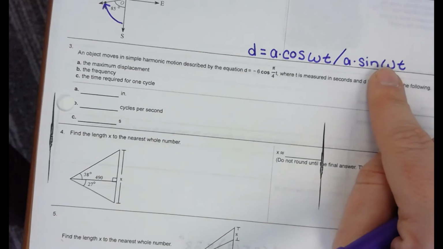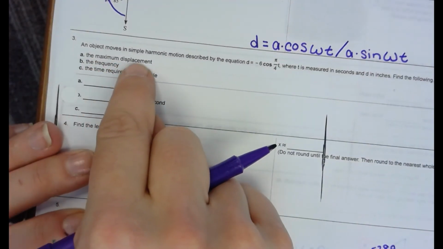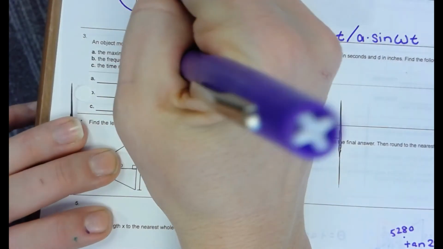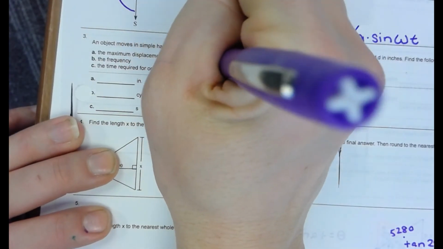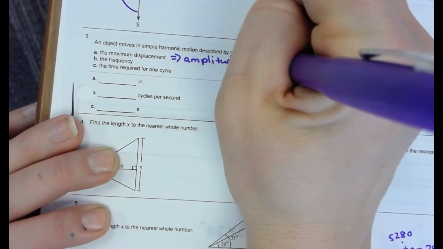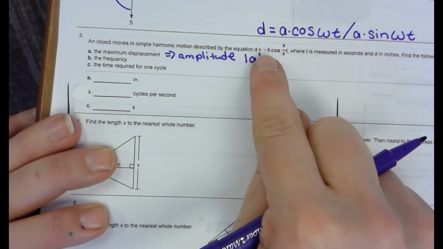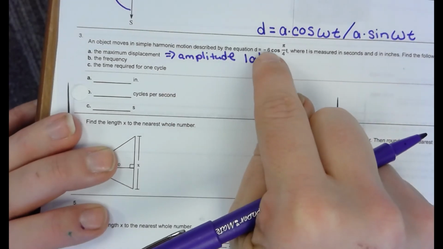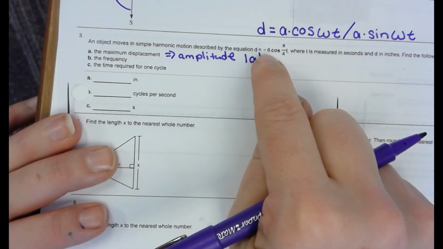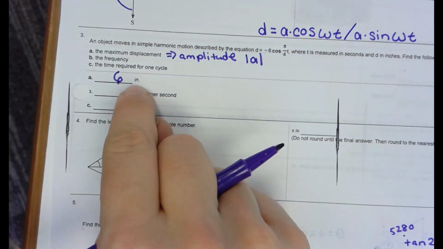Okay, so the first thing I would like to do is it talks about the maximum displacement. This is our amplitude. Go ahead, write that word in there so you can have it later. Your amplitude is always listed as a positive, so remind yourself and put absolute value bars around it. Okay, so let's take a look at the question that I have. This object, the amplitude is a positive 6. So for part A, the maximum displacement is 6 inches.